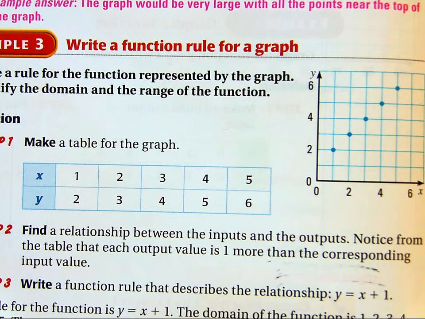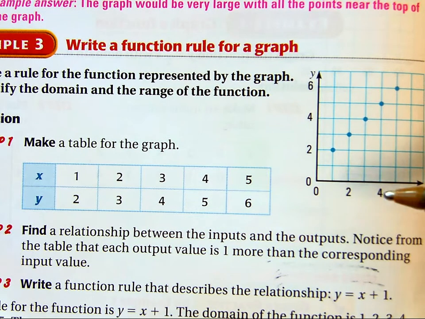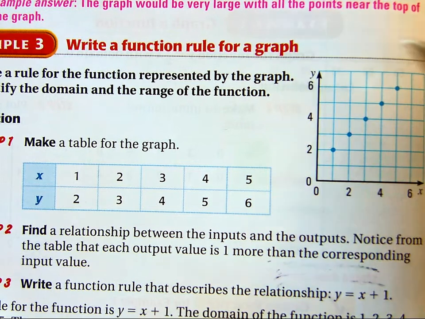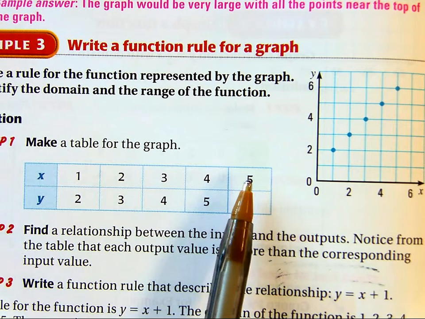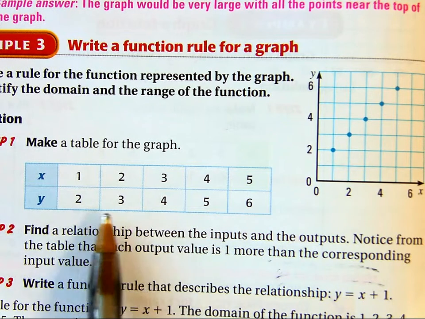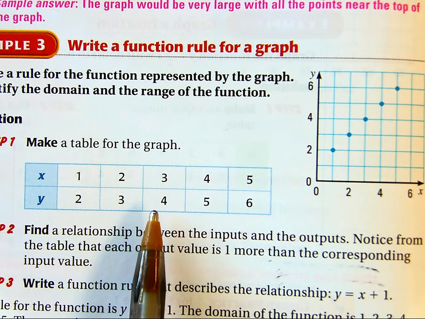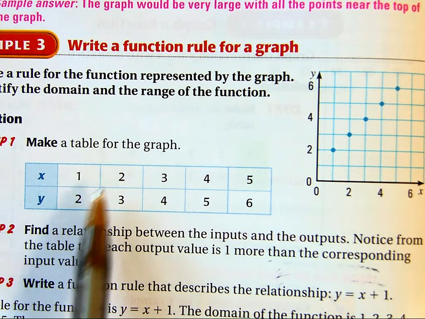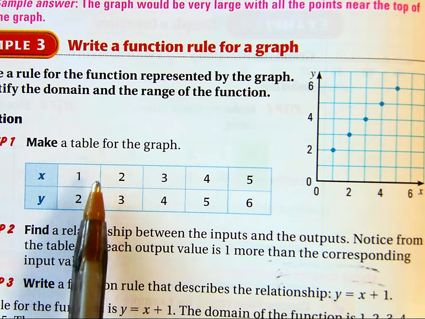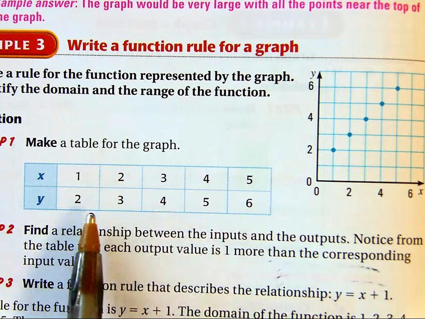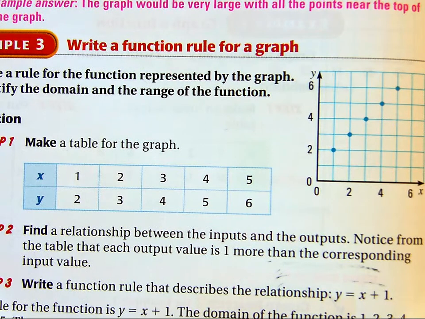Then we do what we know how to do and find the relationship between the inputs and the outputs. And for every input that goes up by 1, the output also goes up by 1. But we have to remember where we started. So the relationship here is for every 1 this goes up, this goes up 1.